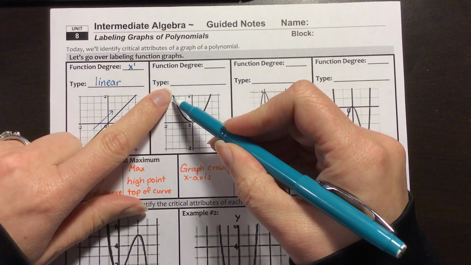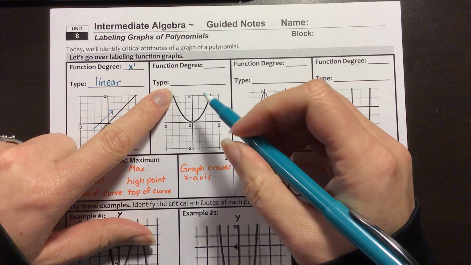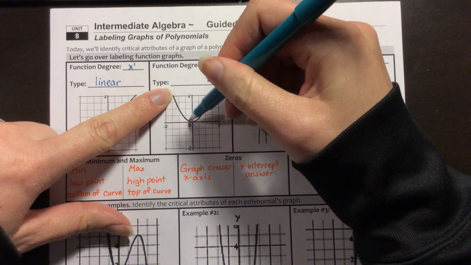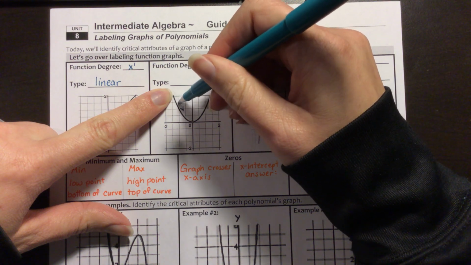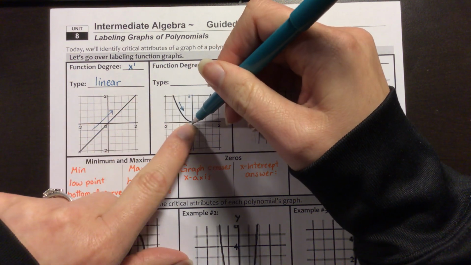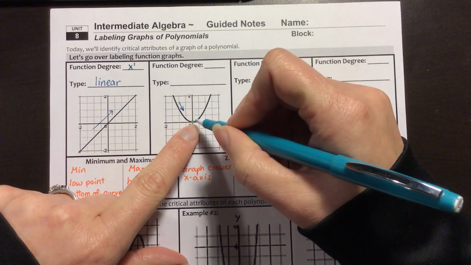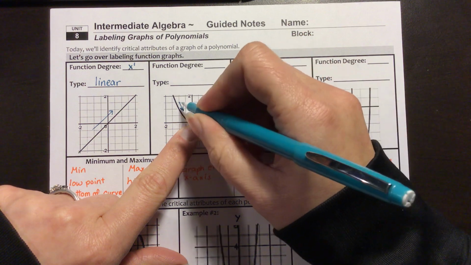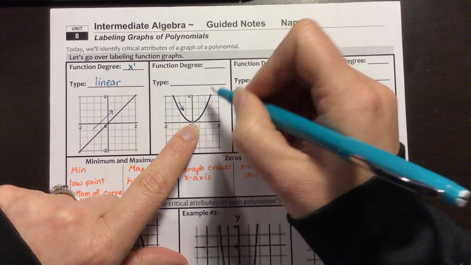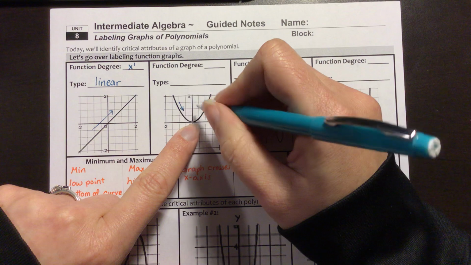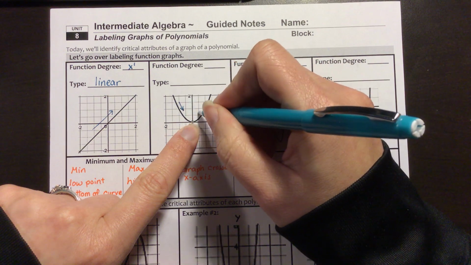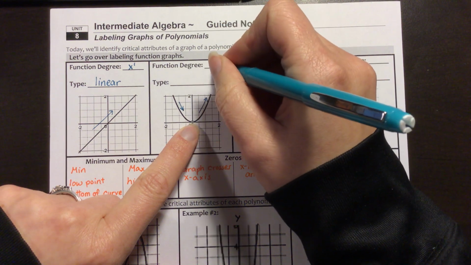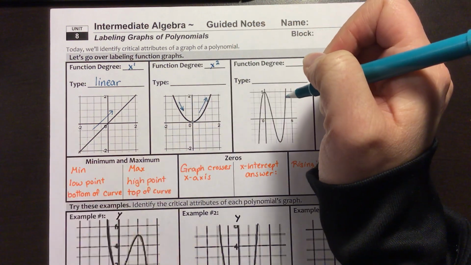Okay, next one. We start on the left and move towards the right. Every time we start moving up or down, we switch and draw a new arrow. So here we are drawing down first. And then we keep going, going, going. Then we have this spot right here where we switch from moving down to moving up. These words are called decreasing and increasing. We'll get into those a little bit more later. So moving down and then moving up, we have two directions, down, up. That means our function degree is 2. We would have an x squared.